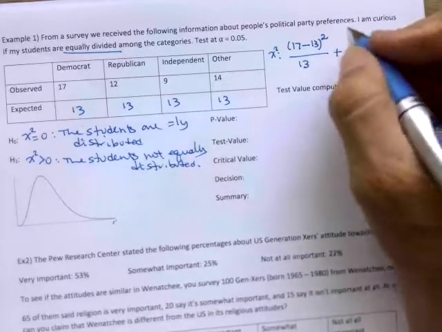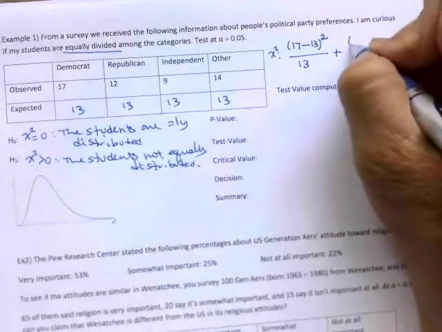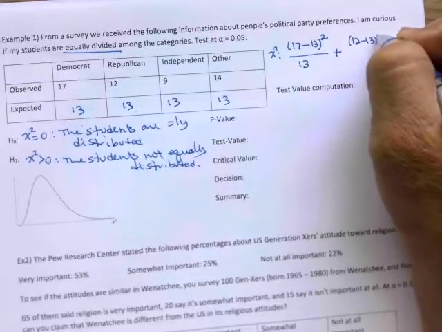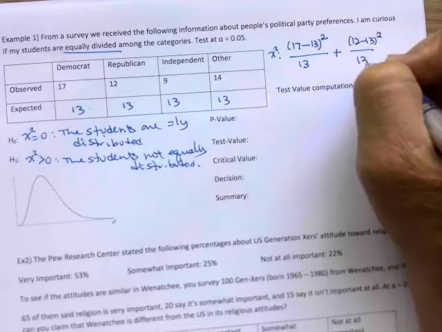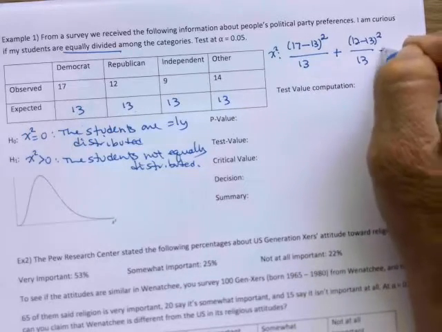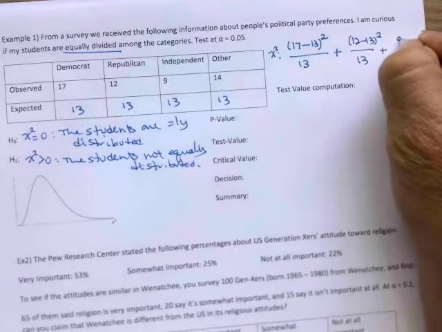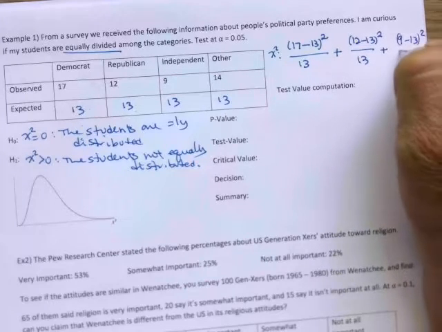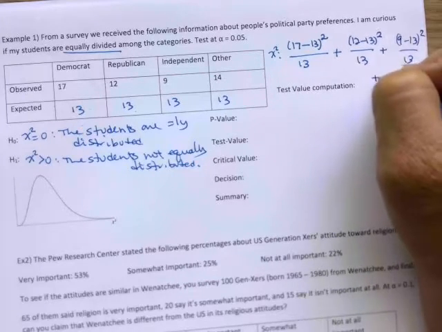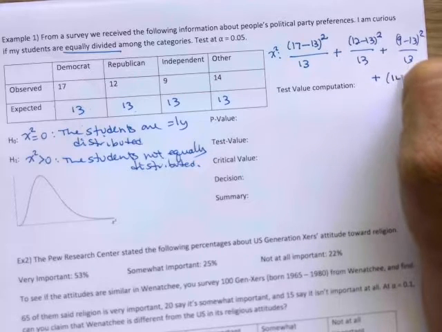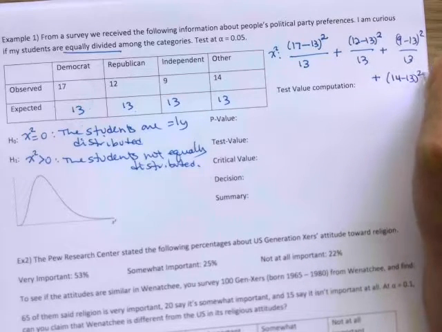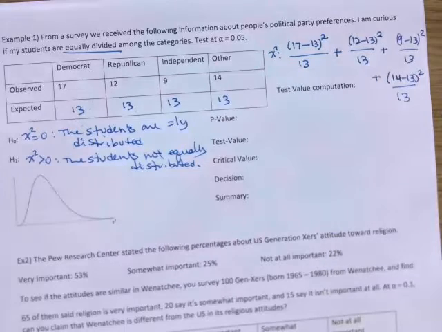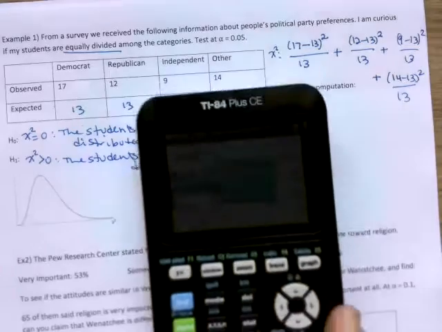So now we do the Republicans. So 12 minus 13 squared divided by 13, plus 9 minus 13 squared over 13, and one more, plus 14 minus 13 squared over 13. So we could just sit and punch that out on our calculator. Okay, let's do it. I hear you.